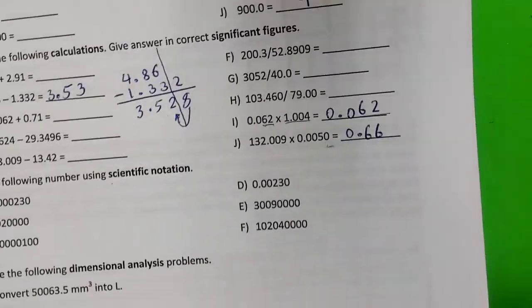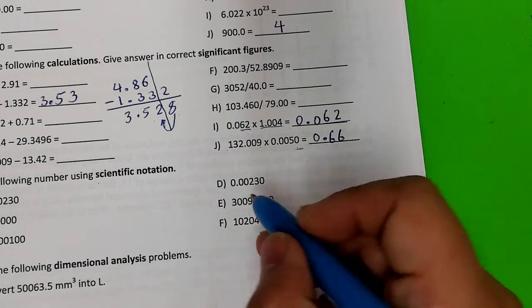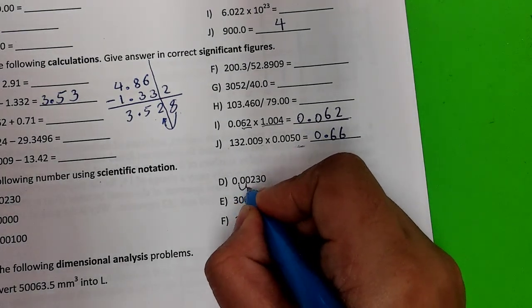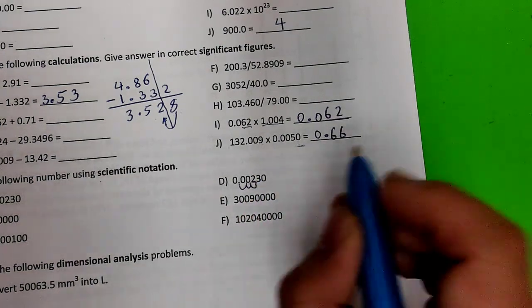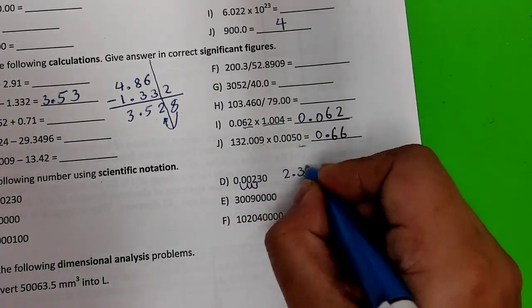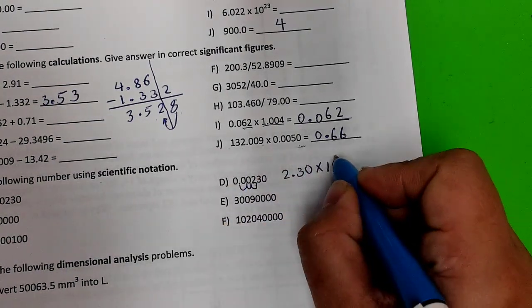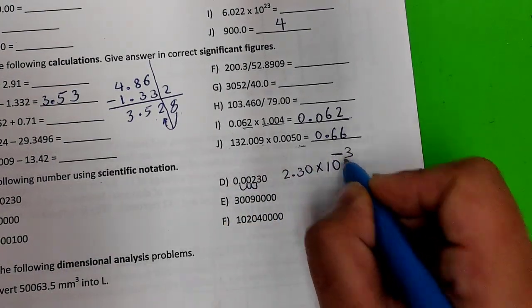Okay. Scientific notation. If there's a decimal, start from the decimal, move until you have 1 number in front of the decimal. 1, 2, 3. I have 1 number. We're done. 2.30 times 10 to the, remember this is less than 1, so this is negative. How much do you move? 3.